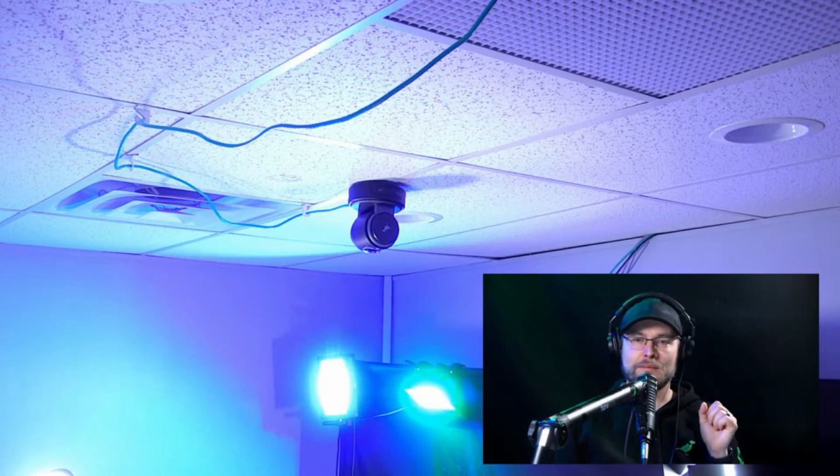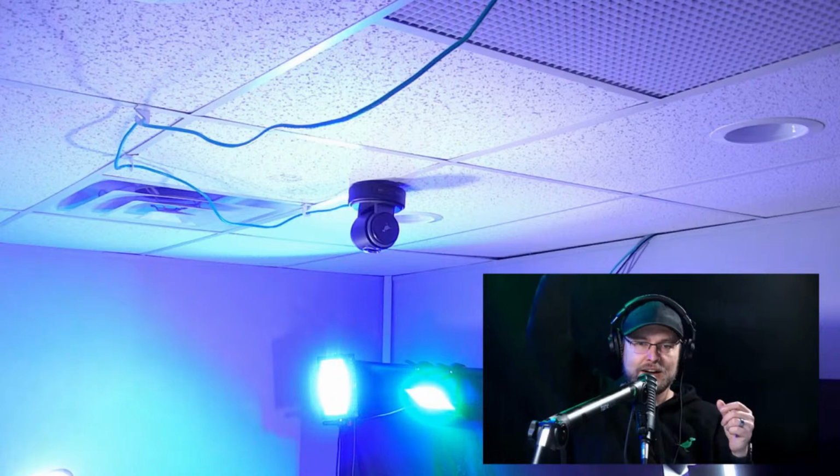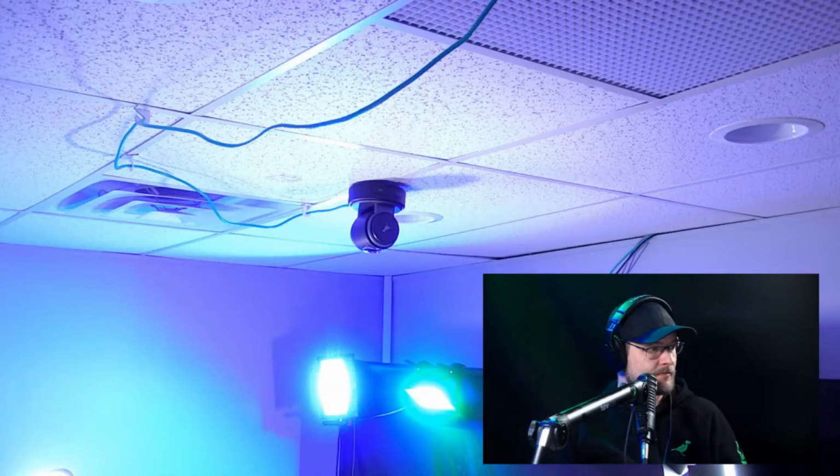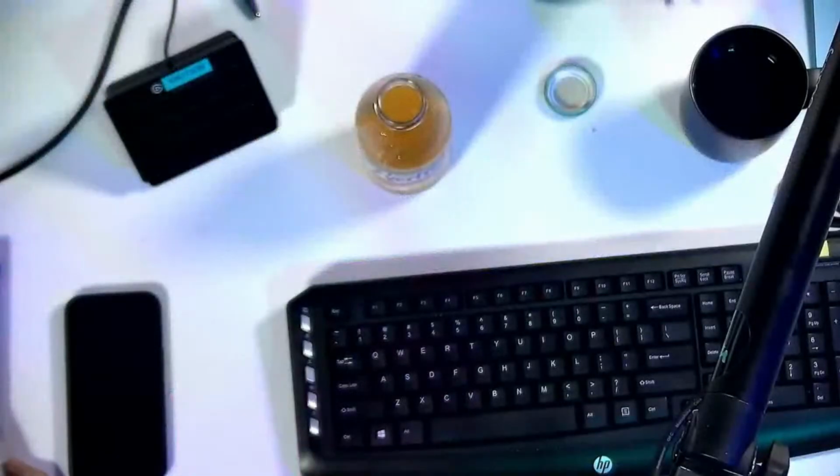But that's how I do the cable management for the P100 to keep it out of the shot, because before it would fall down and hang down in front of that P100. And that shot is this shot, right? So that's the P100 that hangs from the ceiling.